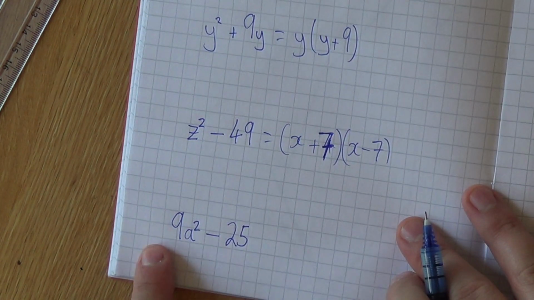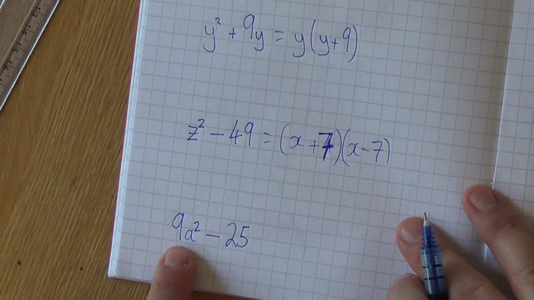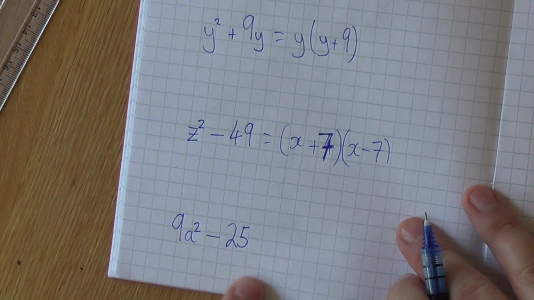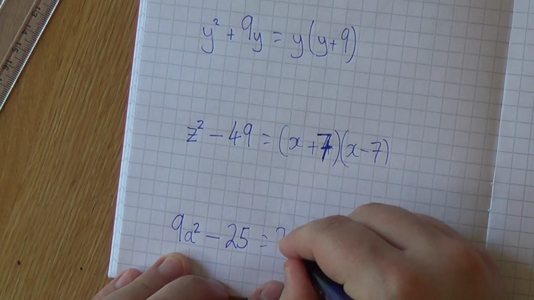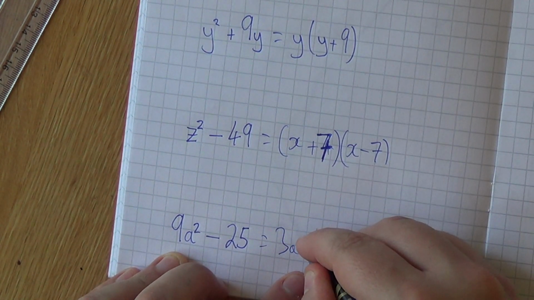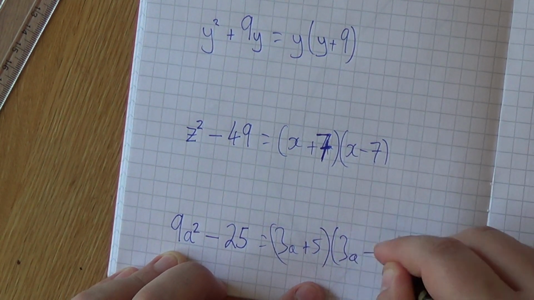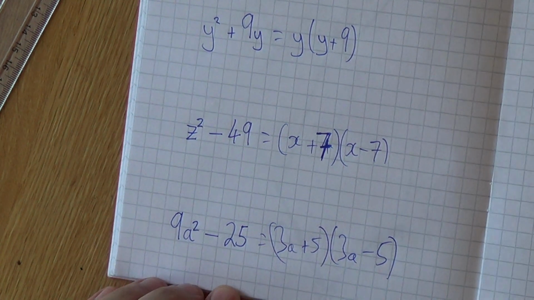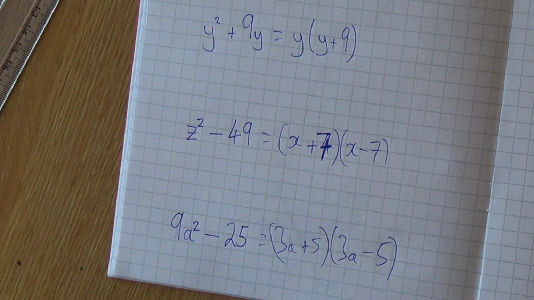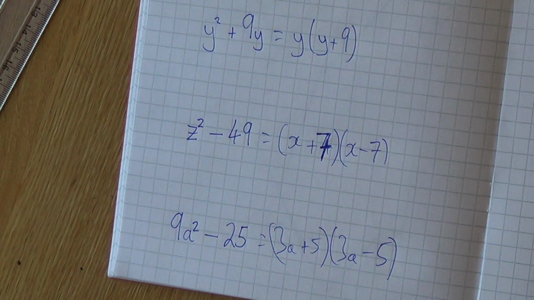Finally, this is also a difference of two squares. 9a squared is what you get when you square 3a. So this will be 3a plus 5, 3a take 5. Just a peculiar edge case to pay attention to. I hope that is all right for you.